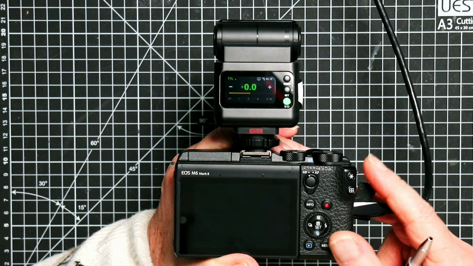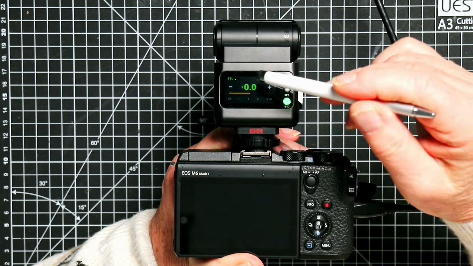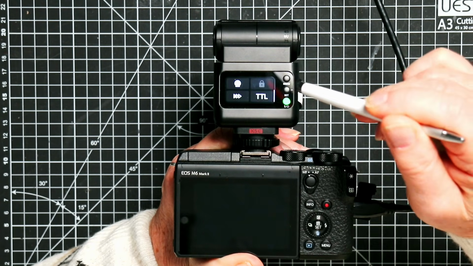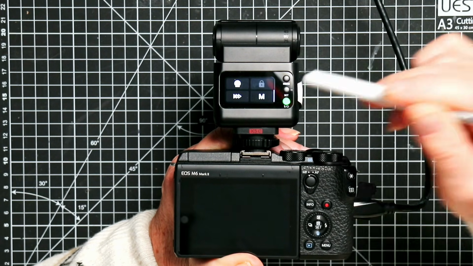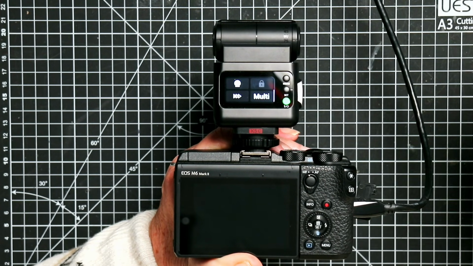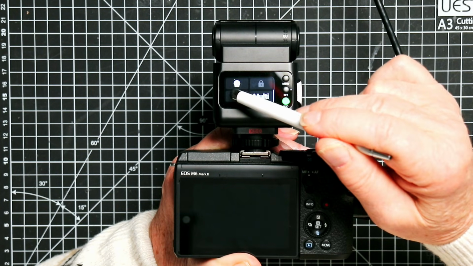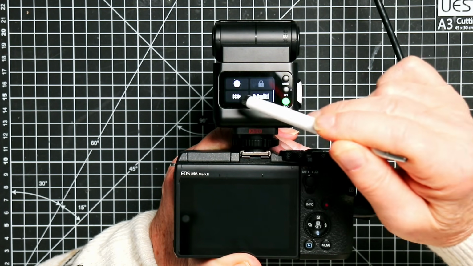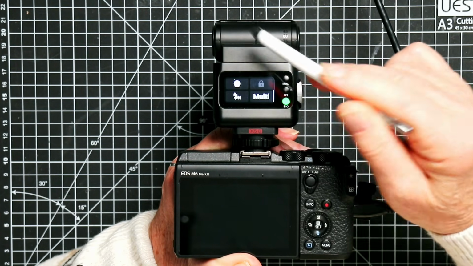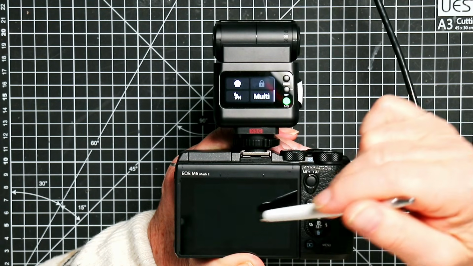So as we saw in my review of the product, you've got the option here to change to the other modes. So at the moment we're in TTL, we've got manual mode, and we've got the multi-mode strobe, so you can change the frequency and the number of pulses. Got the opportunity here to go between first sync and second sync and high speed, and that will depend on the camera body, but that's supported here on the Canon interface.